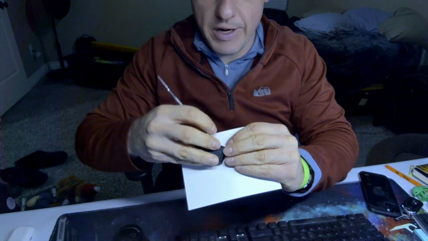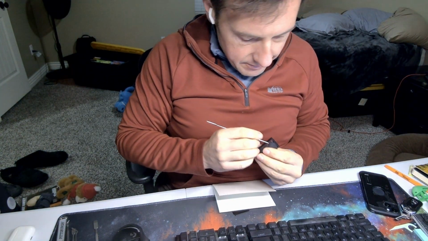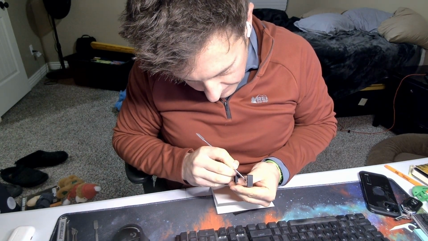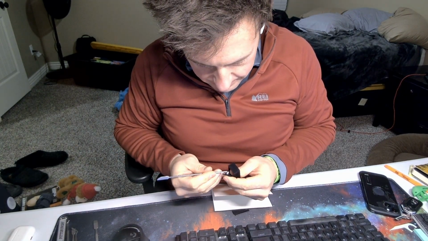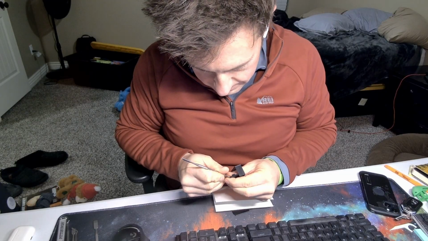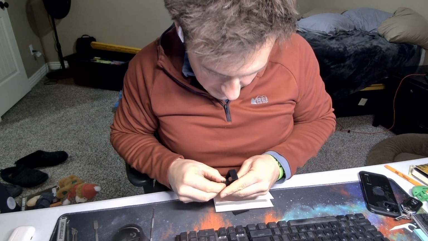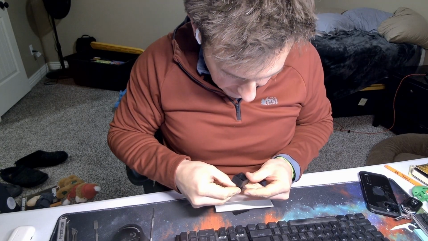I'm feeling the magnet strength right now. Oh, that's kind of hard to tell because the magnets aren't glued in. Yeah, it's impossible to tell because the magnets aren't glued in.